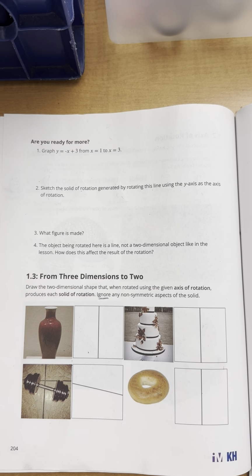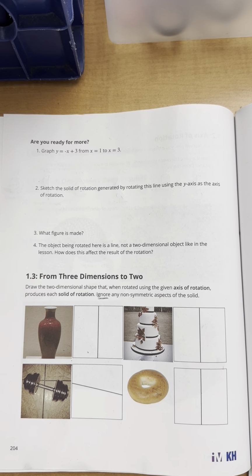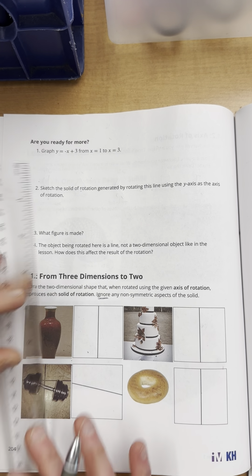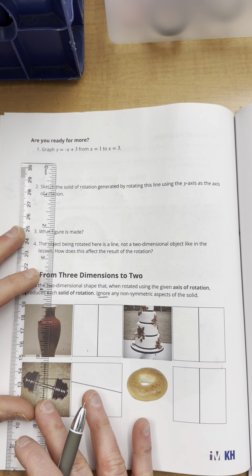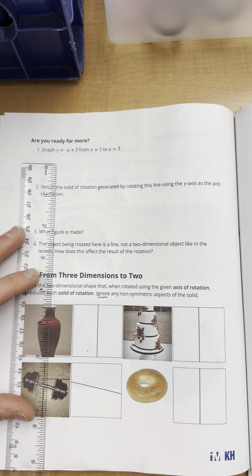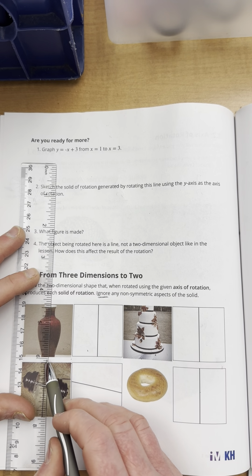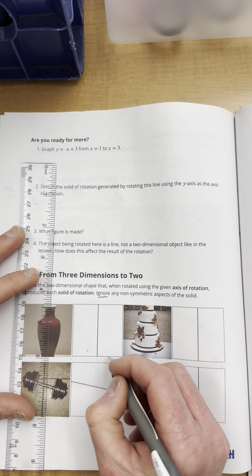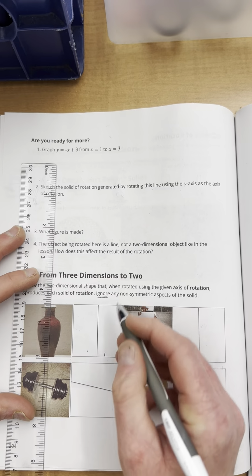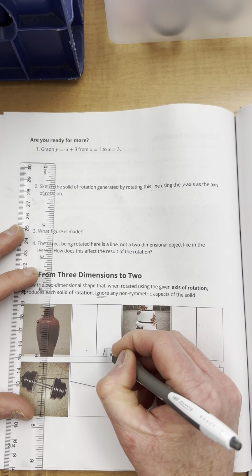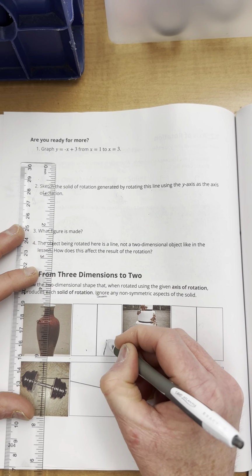Okay, so what you're gonna do here is first, you gotta identify that there's a line of symmetry right here. So I'm just gonna draw this like half of the vase, basically. Does it have to be perfect?